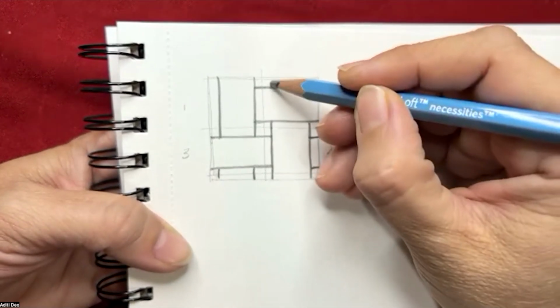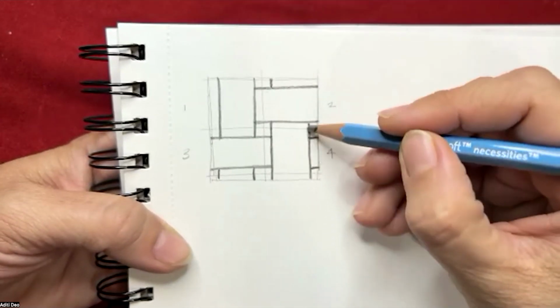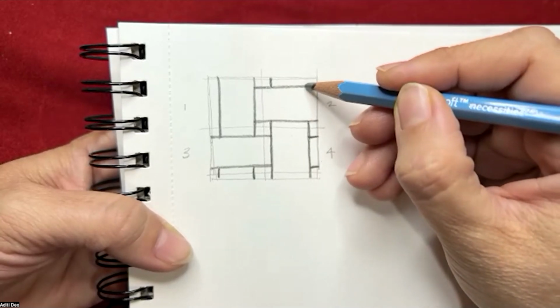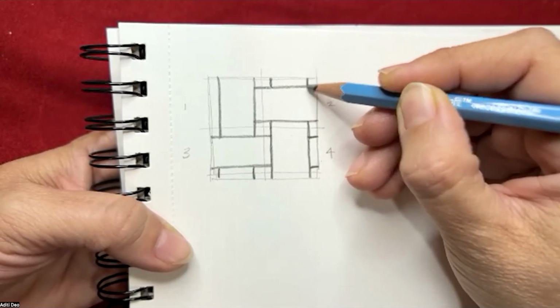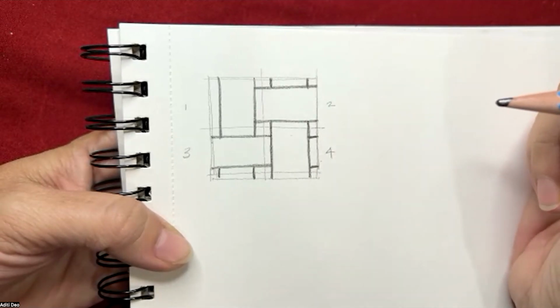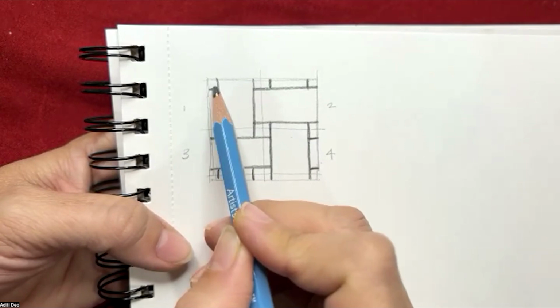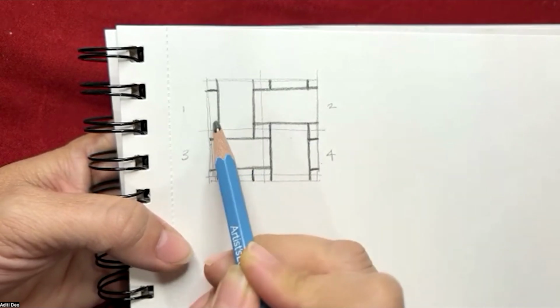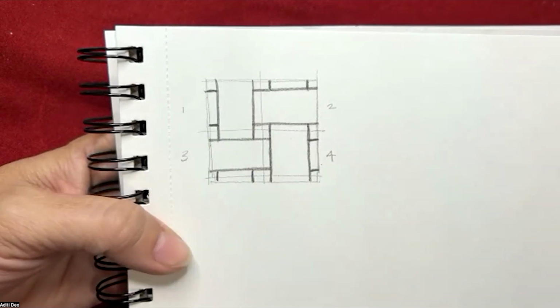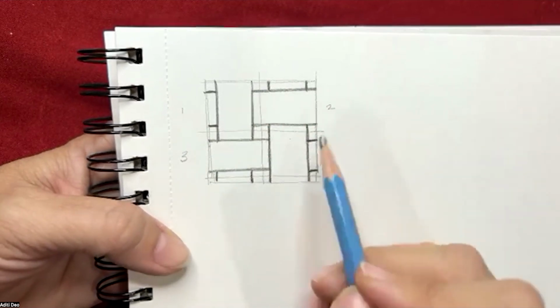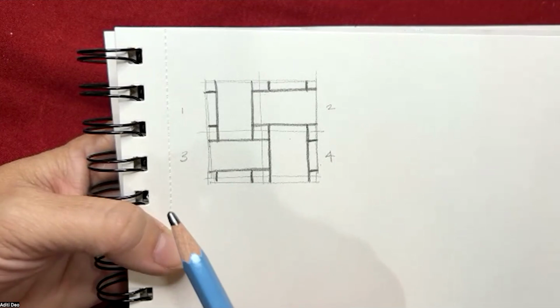And then obviously we will do the same thing to the lines that come from box number 4. They go under the horizontal lines in box number 2 and go beyond to the other side. And then box number 2 goes under box number 1. Okay, can you see how these lines are overlapping now?